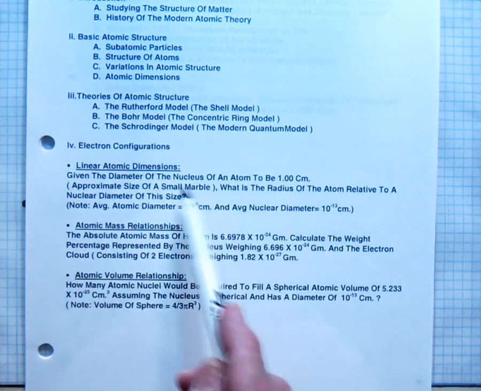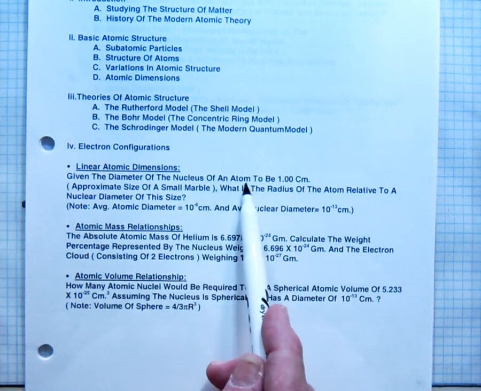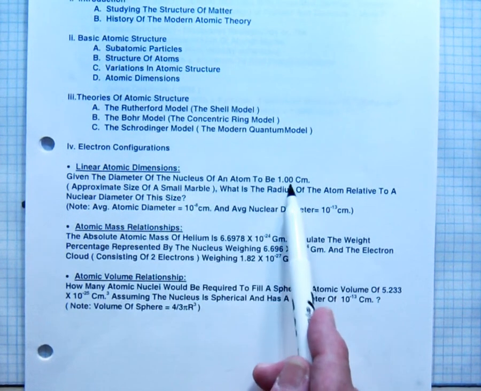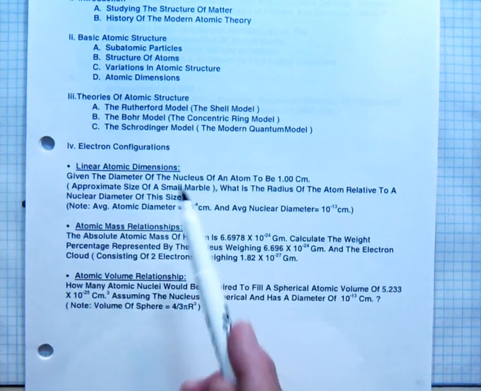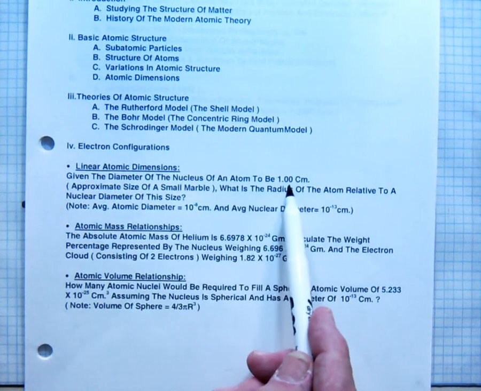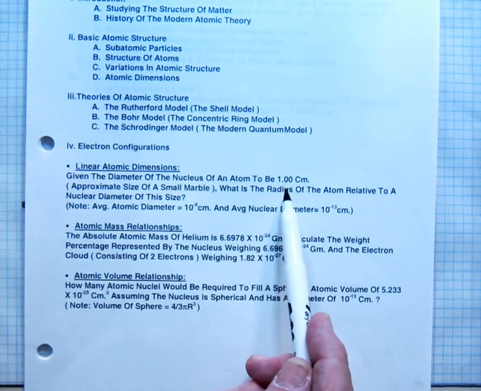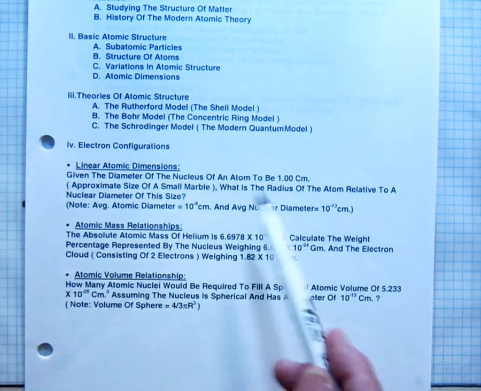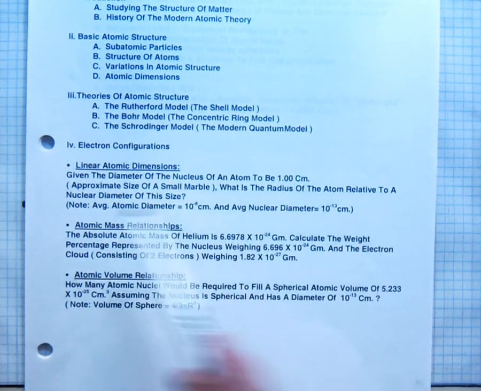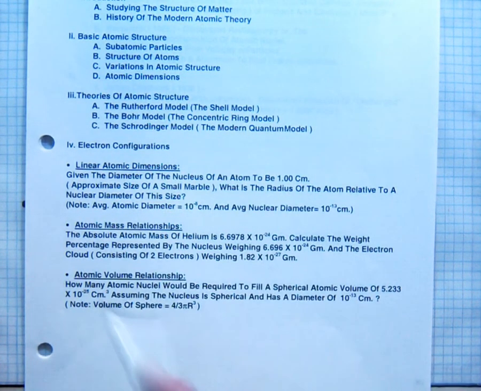Given the diameter of a nucleus of an atom to be 1 centimeter, approximate size of a marble, small. You can make anything. Sometimes we do it in the size of a BB, 1 millimeter or something. You make up the size of the nucleus. What is the radius of the atom relative to this nuclear diameter that you've chosen? Okay? How do you define that?